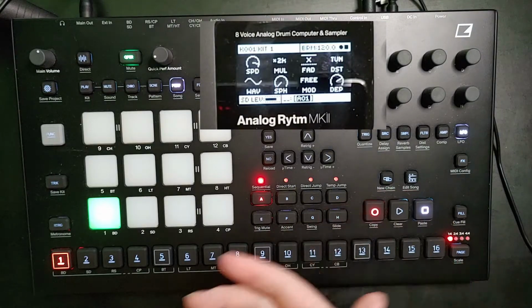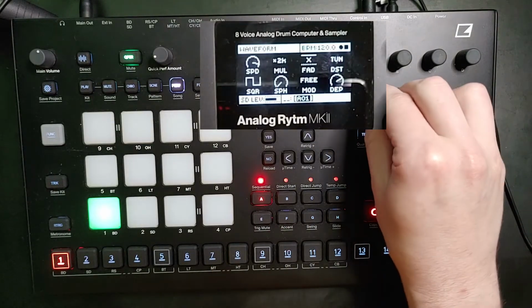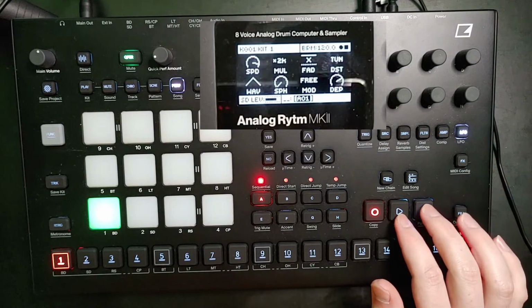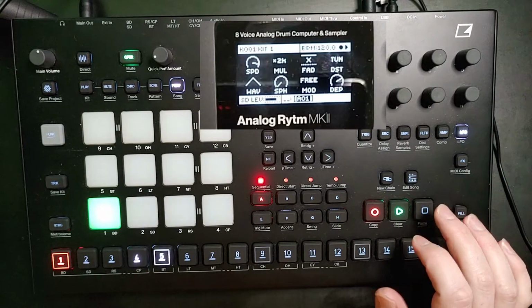And of course, if you change the wave, so for sine or triangle, you get different sounds.